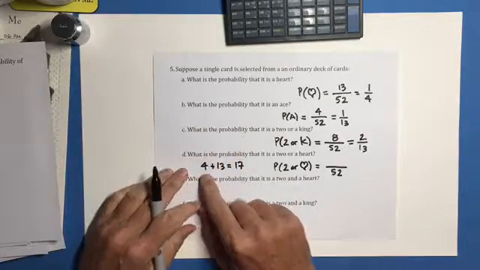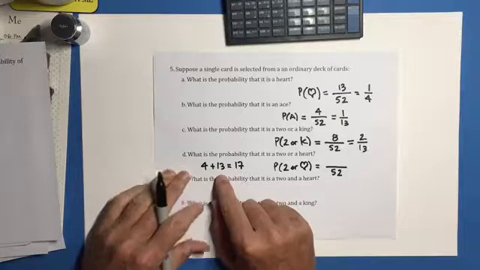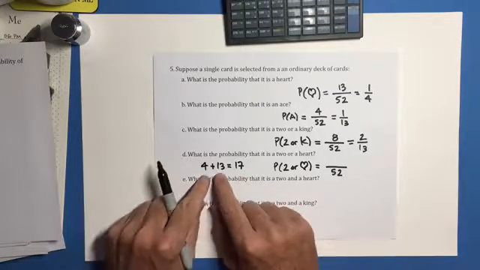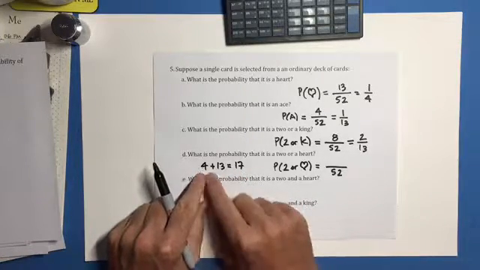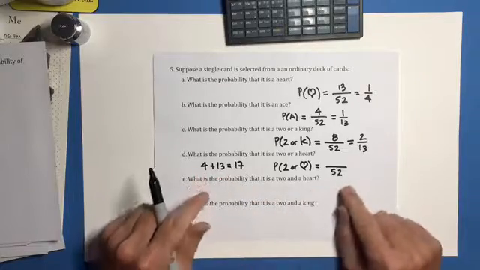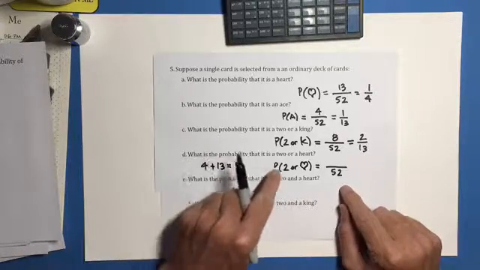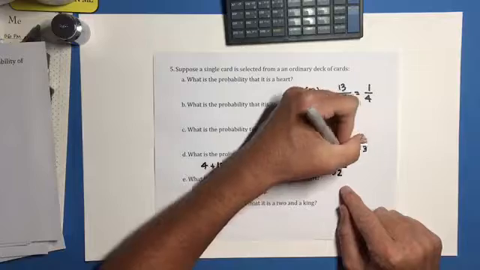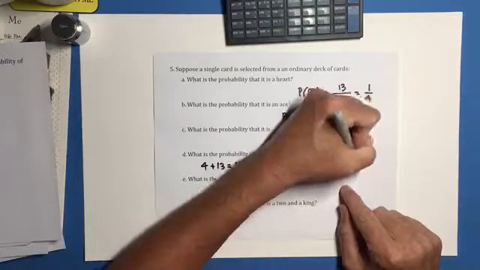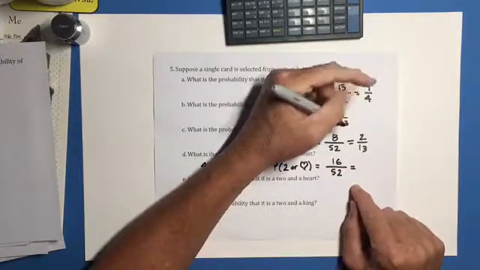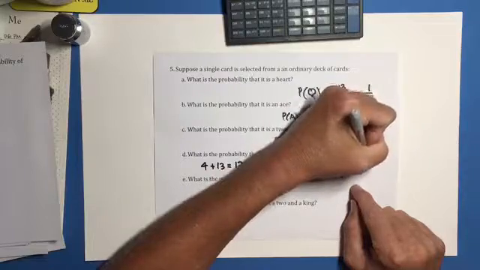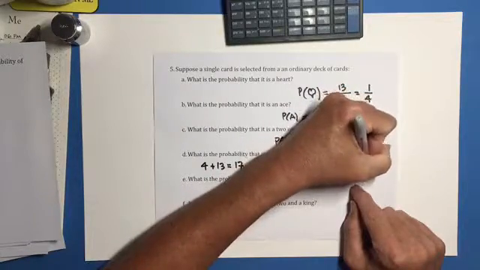But one of those 2s is a heart. So if I use 17, I'm counting that 2 of hearts twice. I'm counting it both as a 2 and as a heart. So there are not 17 ways to choose a 2 or a heart. There are 16 ways to choose a 2 or a heart. 16 divided by 52 is 4 out of 13.